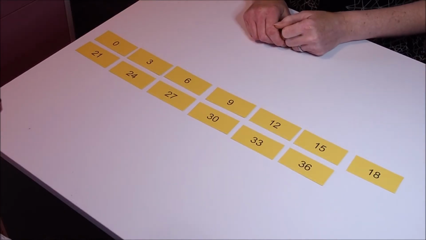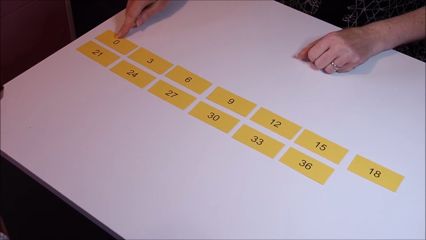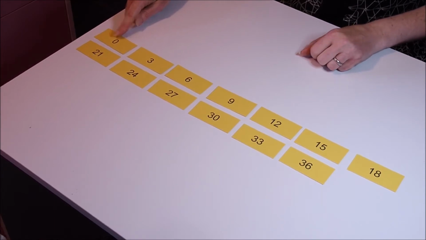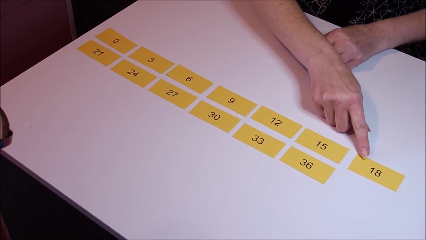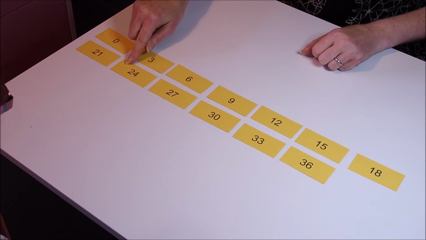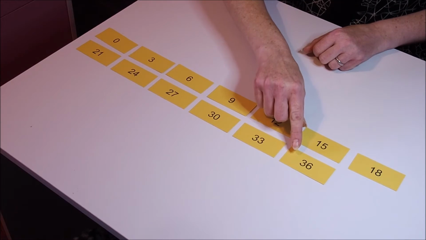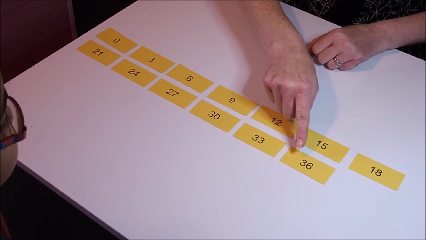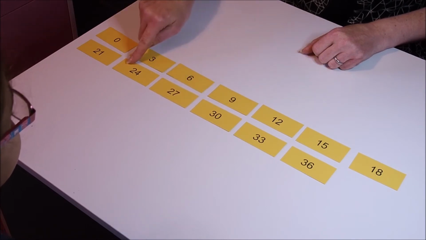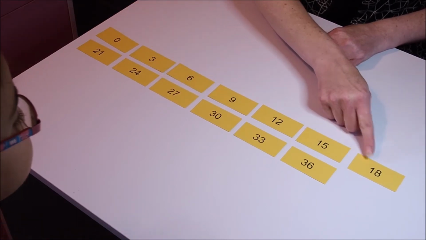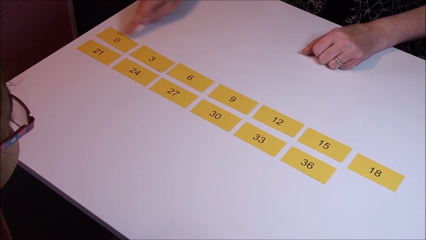So now what we're going to do, Tala, is count the multiples of 3. So all I want you to do is count the multiples as I point to them. 0, 3, 6, 9, 12, 15, 18, 21, 24, 27, 30, 33, 36. Great. Now we're going to count backwards. 36, 33, 30, 27, 24, 21, 18, 15, 12, 9, 6, 3, 0.